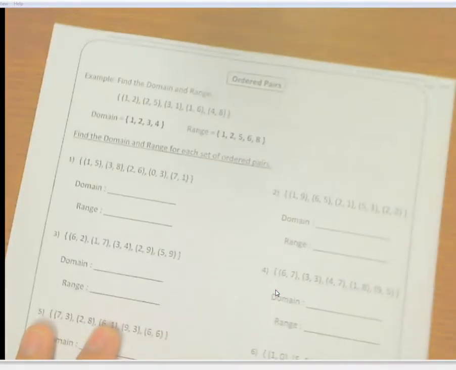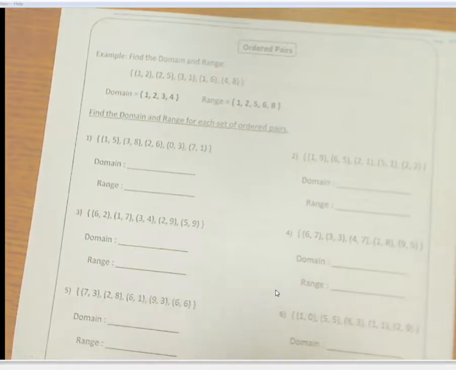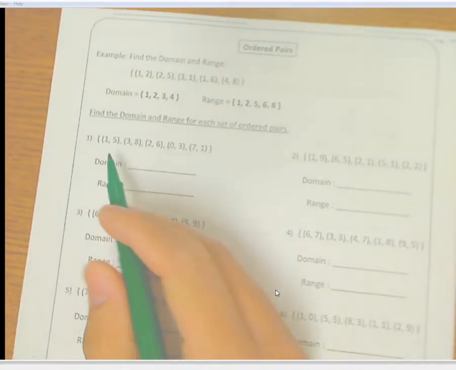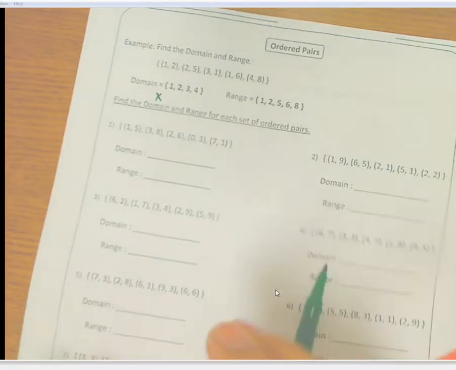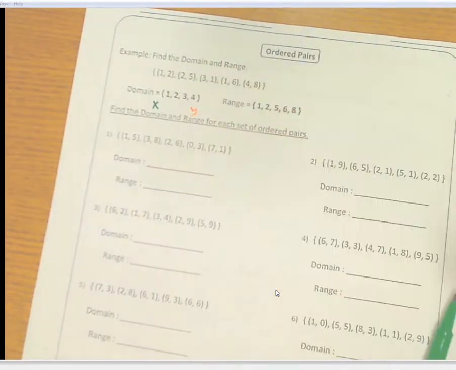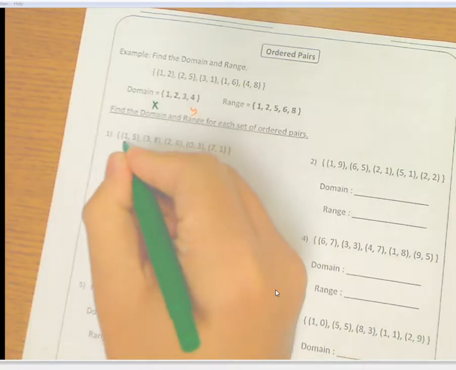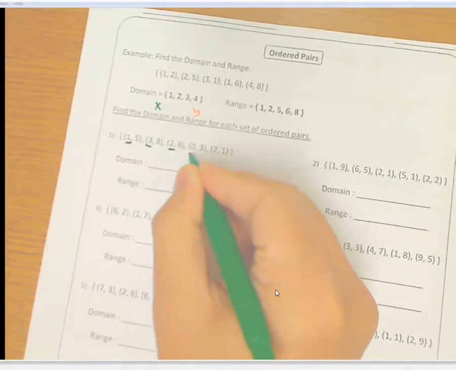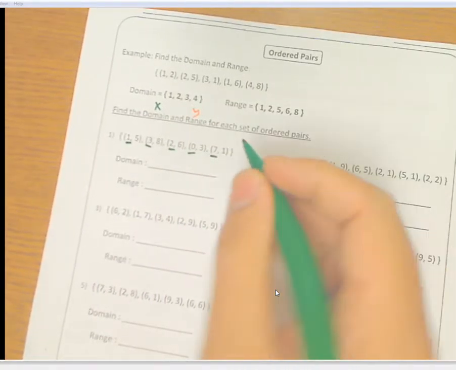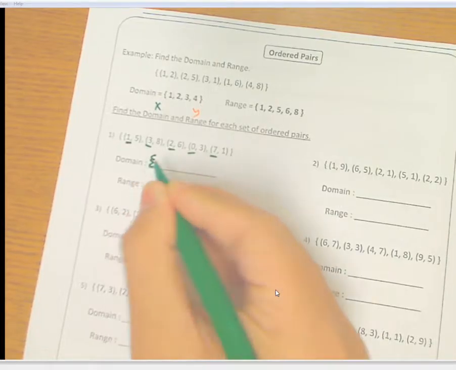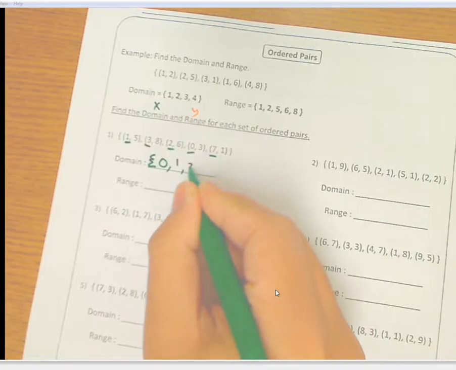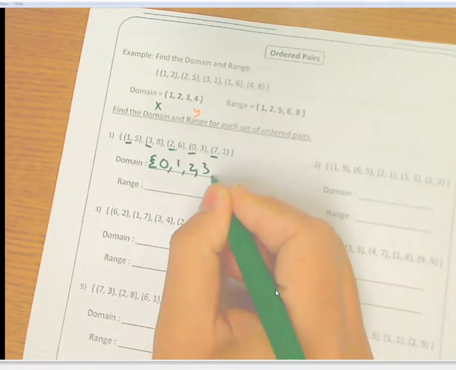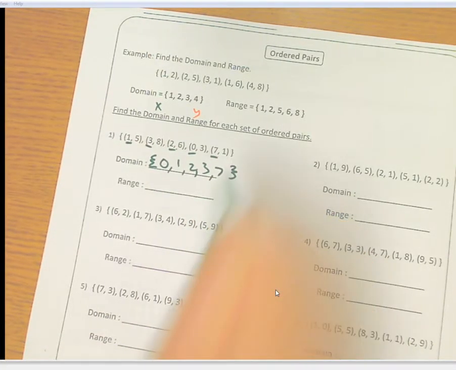Okay, and there's also going to be ordered pairs. These are your discrete, these are just points. So again, remember that you're just listing the x's and you're listing the y's. Okay, so domain is x, so it's right here, 1, 3, 2, 0, 7, but list them in order. So if I write them as a list, 0 is the lowest, then I got 1, then I got 2, 3, 7. All right, this is a discrete graph.